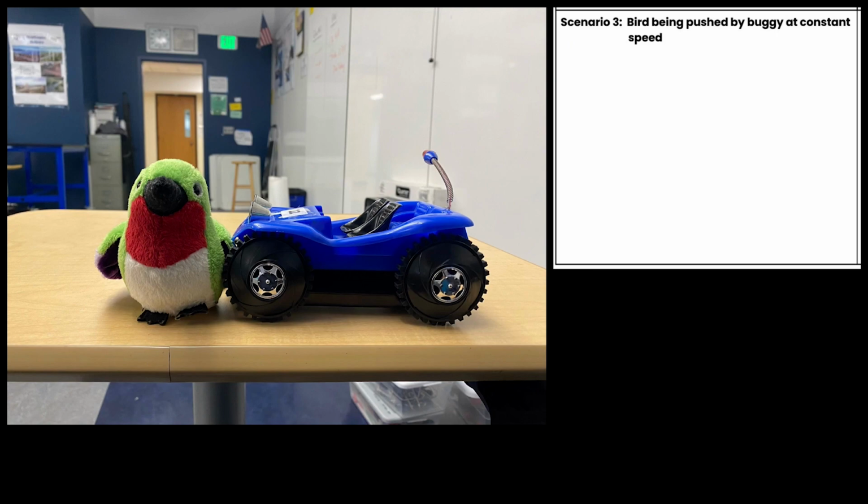The car is moving this way, right? So the car is moving that way to the left. And so our wheels must be moving in this direction. Okay. And then the bird will also be moving to the left.